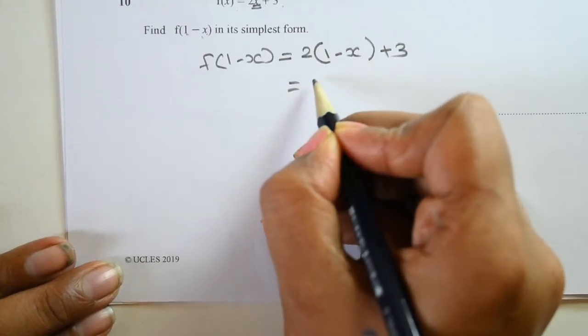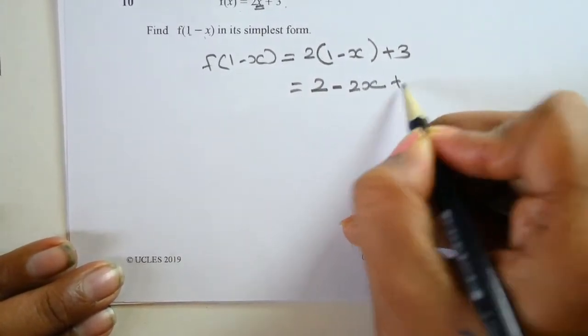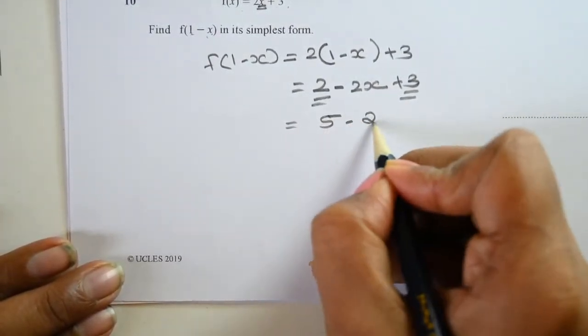So what is 2 times 1? 2 minus 2 into x is 2x, plus 3. So what is 2 plus 3? 5. So the answer is 5 minus 2x.